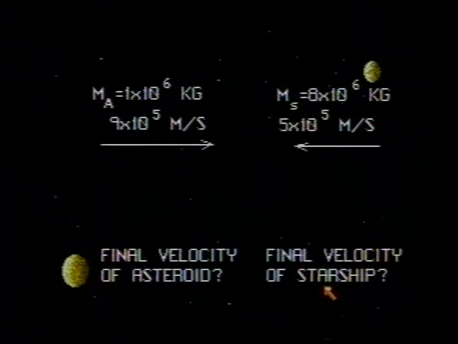Before doing this problem, review the section in your textbook on elastic collisions. Turn off your VCR now and try to solve this problem before watching its solution.